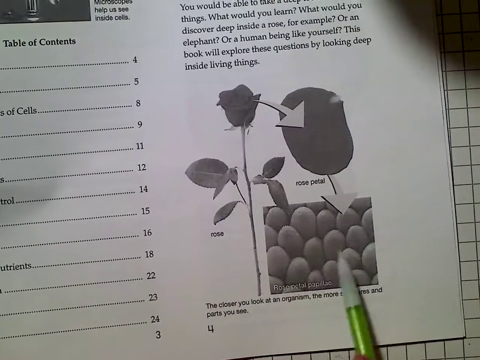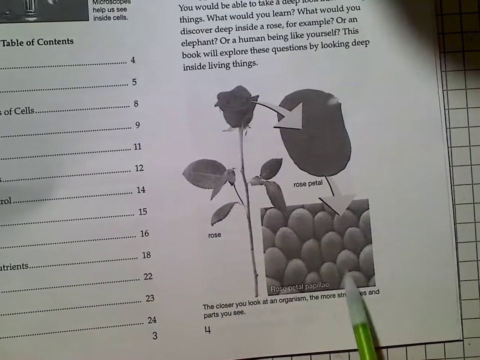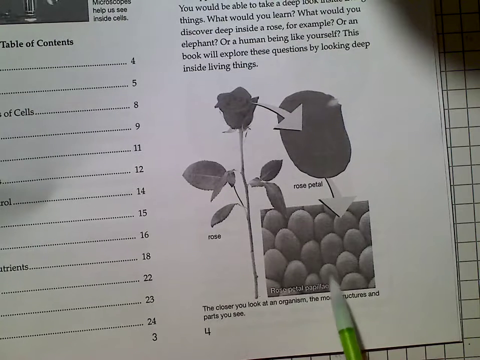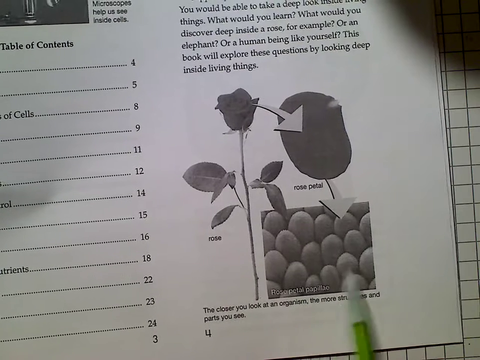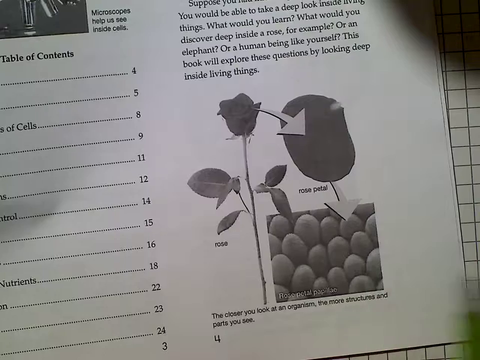This is what a rose petal would look like. No wonder they're so soft. Look at that. Even under a microscope, they look pretty cool.